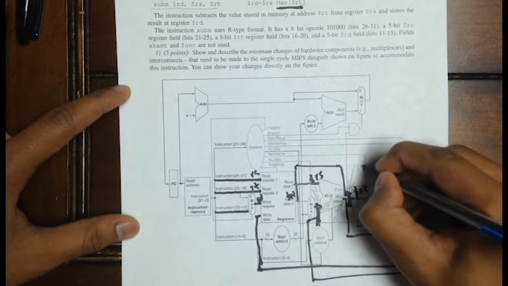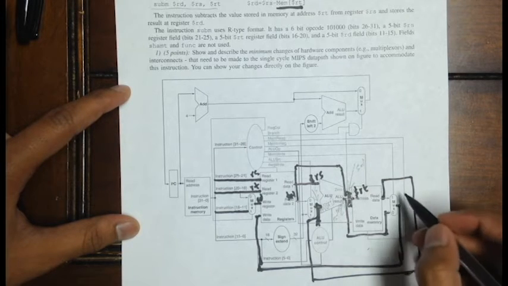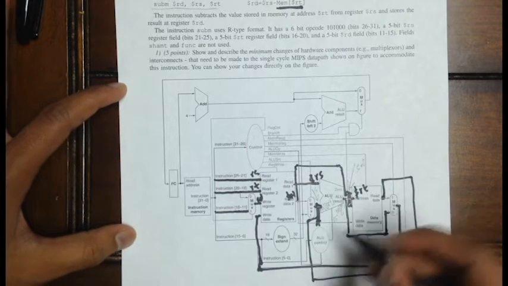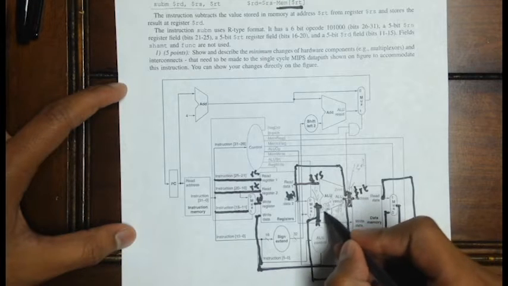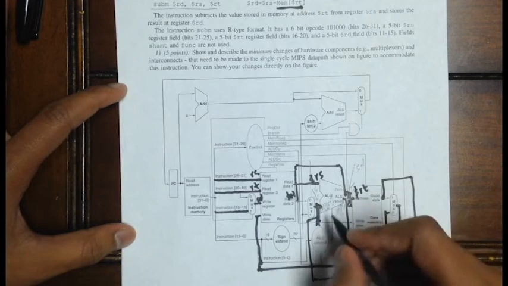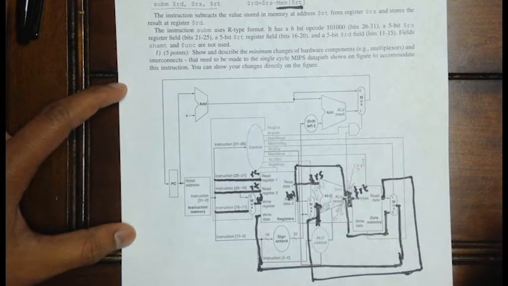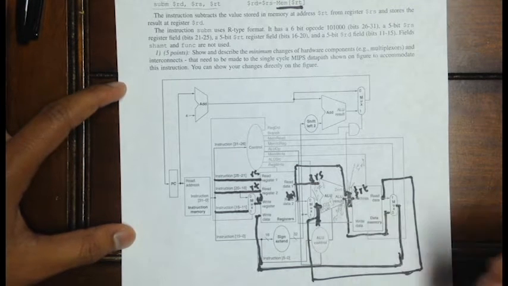So the signal should be 1 for this to go into the address. And we also define our multiplexer as the memory of RT being passed through the multiplexer at the signal value of 1. So both of these are defined at a signal value of 1.